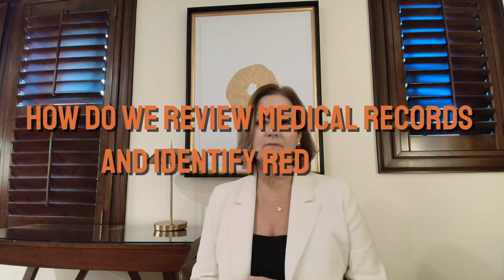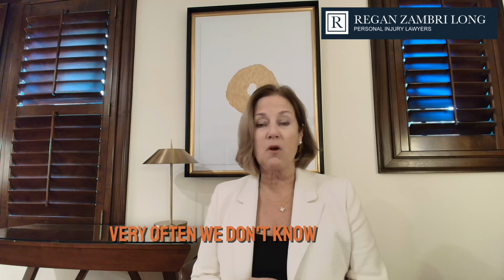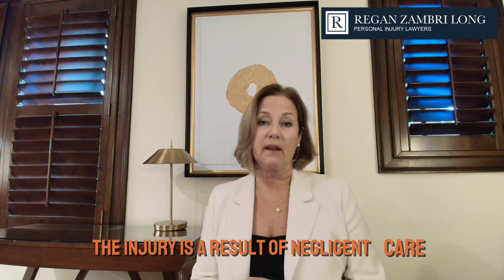How do we review medical records and identify red flags? When we review medical records, very often we don't know what the malpractice was. We know someone was injured, and we know potentially the injury is a result of negligent care. Negligent care is defined as care that does not meet what's called the standard of care, which is what a reasonable and prudent practitioner would do under the circumstances.